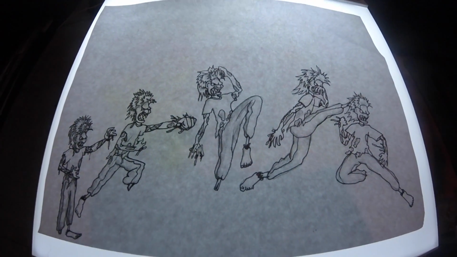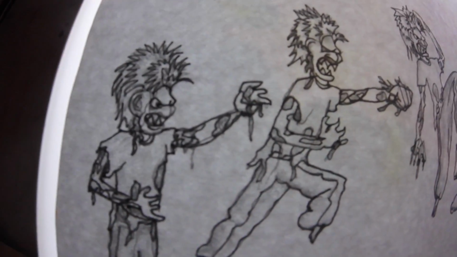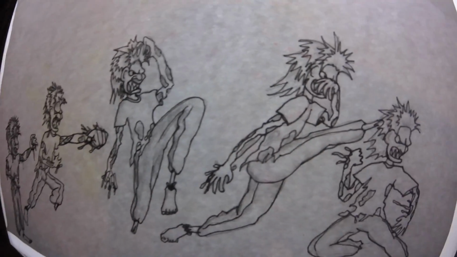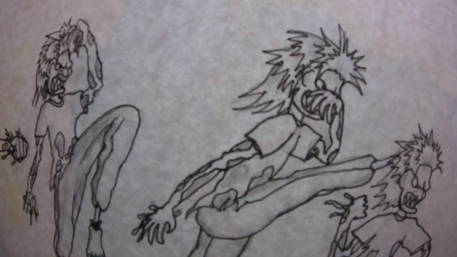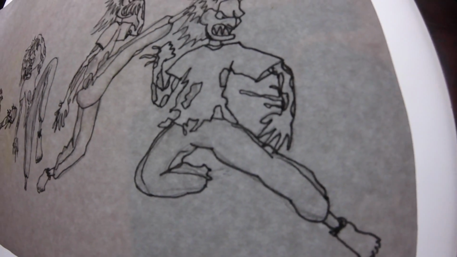Jump kicking. First you got him standing, and then he punches as he leaps forward. And he does a little knee to your face, and then a little swing of the foot, and then a little Bruce Lee kick to your face.